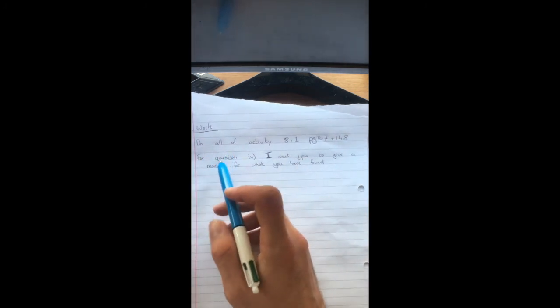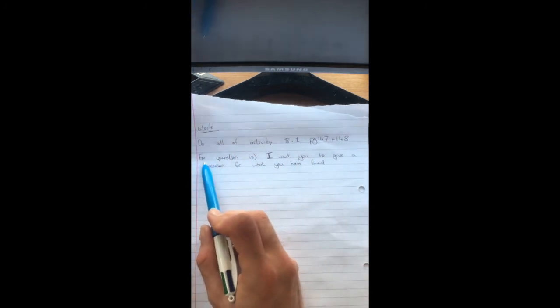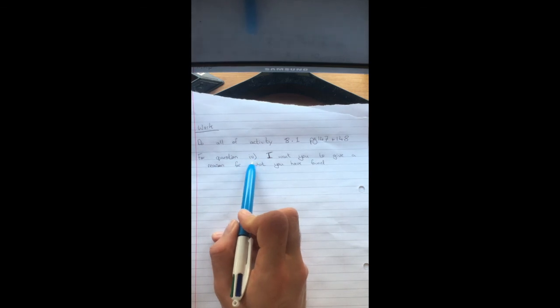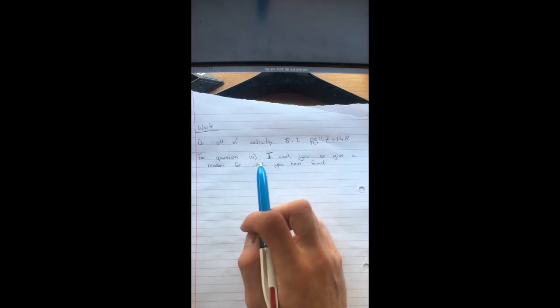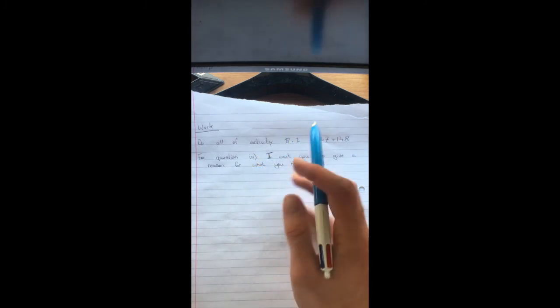So what I want you to do is to submit it as a picture of your copybook, if you can, because that's the only way you're going to be able to do it. So a picture of what you've been doing is the best way to do it. I know a lot of you have been handing in like that, but if you haven't, just do that. It's easier. One thing I've added in, and this will be in the instructions, is for question IV, this one here, it's on page 147, that one. I want you to give me a reason for whatever you have found.